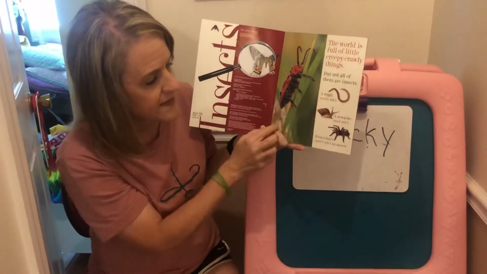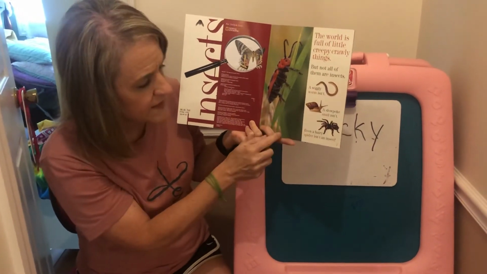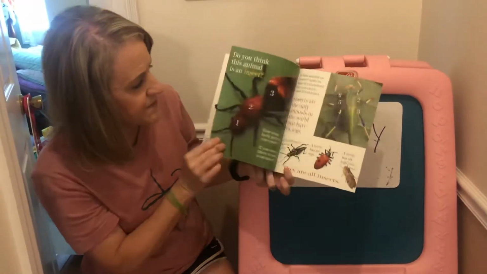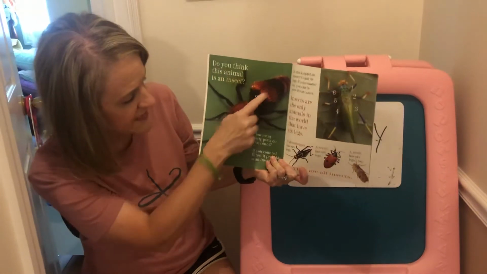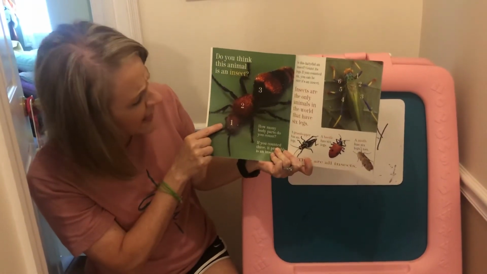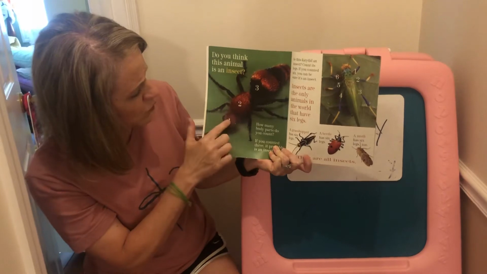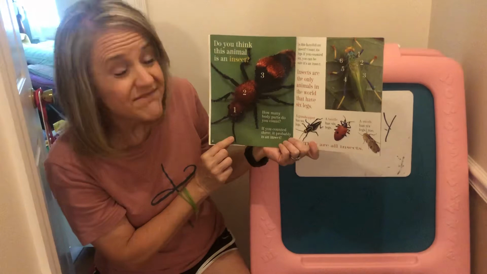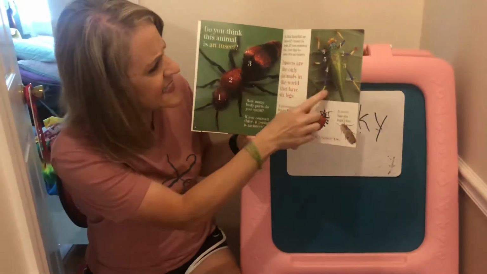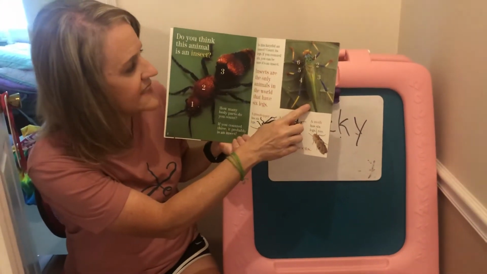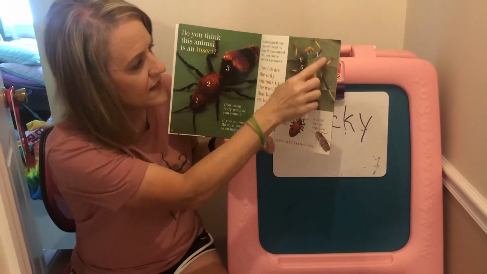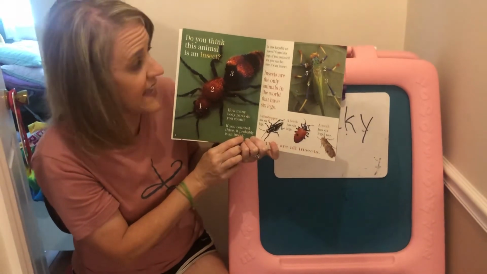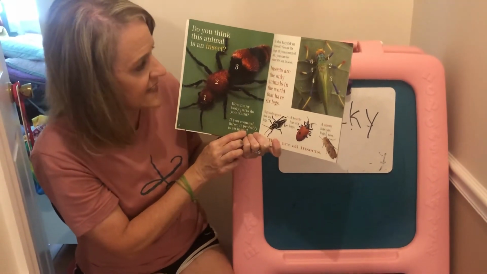A wiggly worm isn't, a slowpoke snail isn't, and even a hairy spider isn't an insect. Do you think this animal is an insect? How many body parts do you count? 1, 2, 3. If you counted 3, then it's probably an insect. Is this katydid an insect? Let's count its legs. 1, 2, 3, 4, 5, 6. If you counted 6, you can be sure it's an insect.